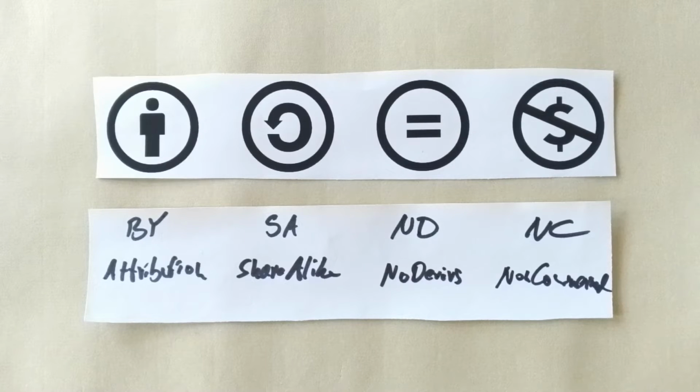The non-derivs or non-derivatives requirement is that you cannot simply make an adaptation of the work. So it has to, in a sense, stay as it is. And non-commercial is just what it says. So the easiest interpretation is you cannot directly make money off this work with this license.